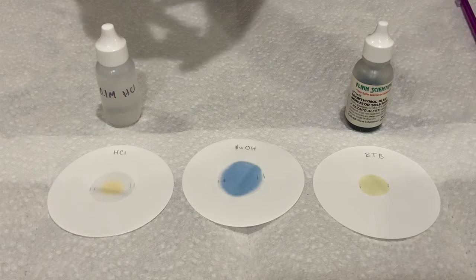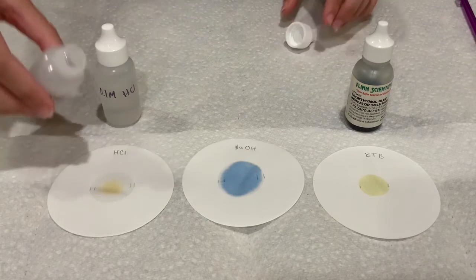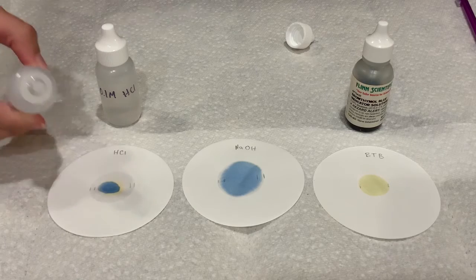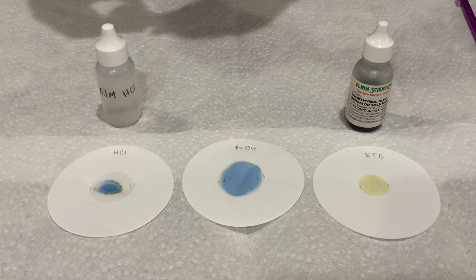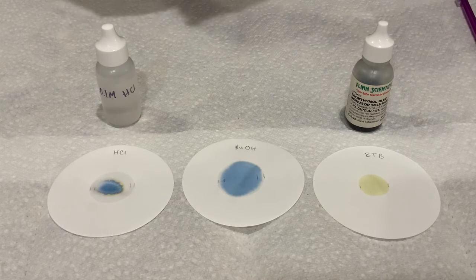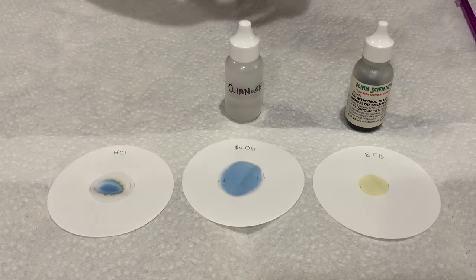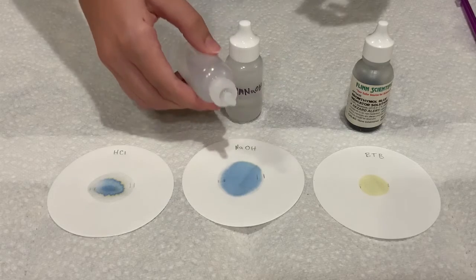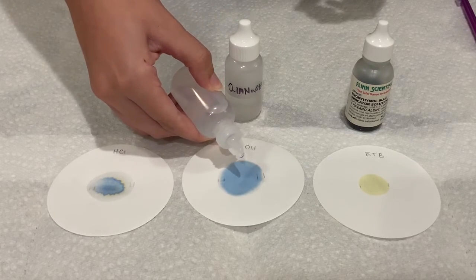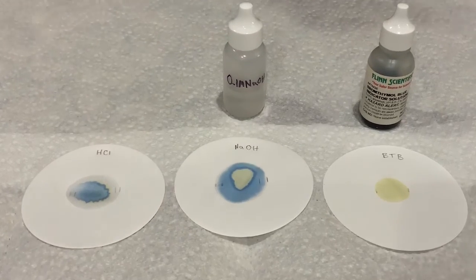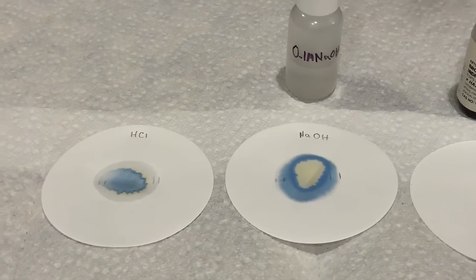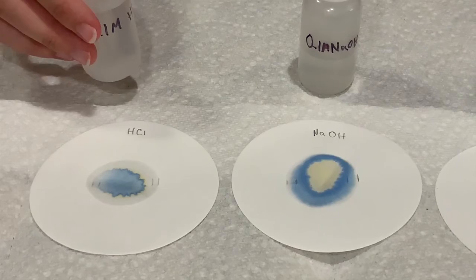All right, now the next thing we're going to do is put a drop of base in the acidic solution. And we're going to put a drop of acid in the middle of the base solution. Ooh. Pretty, huh?